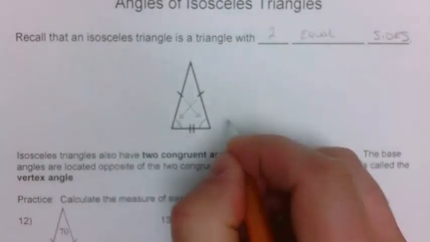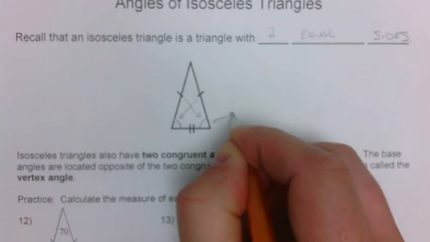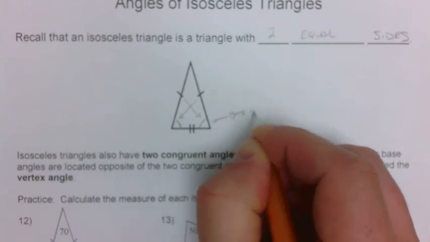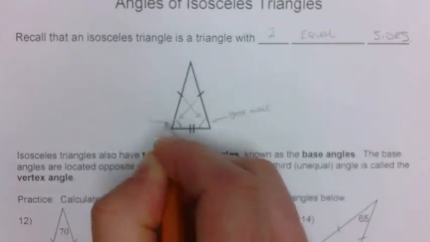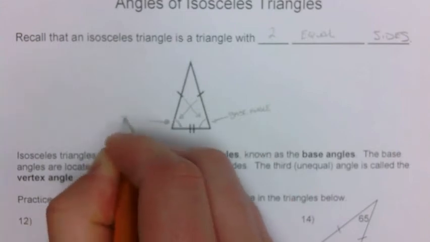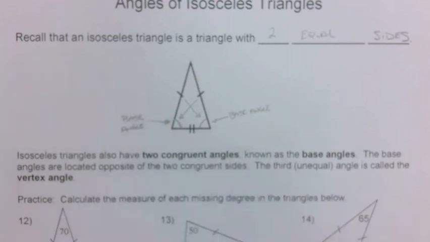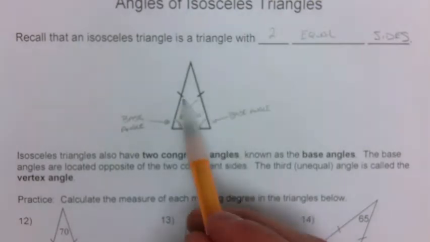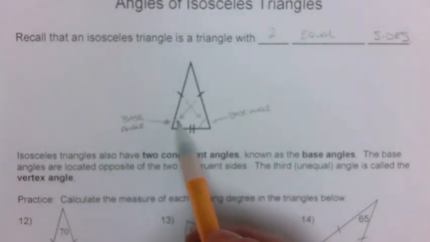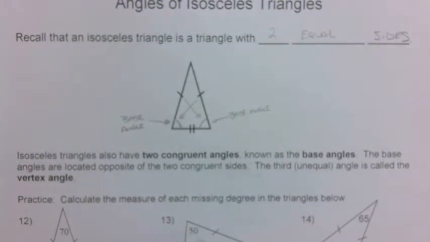Okay, so we can label these. This one right here is a base angle. And this one right here is also a base angle. Okay, the base angles are congruent to each other. All right, they have the same exact measurement. So if you go across from the two congruent sides, you'll find the two congruent base angles.